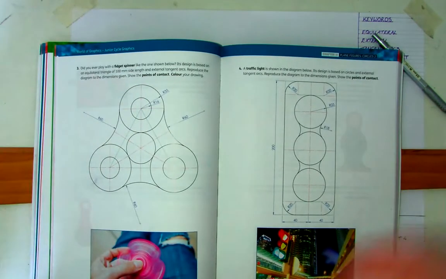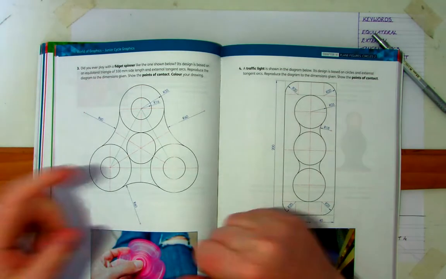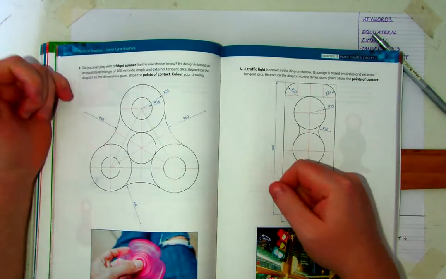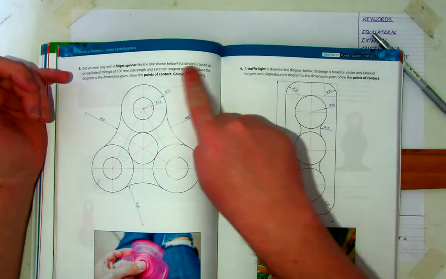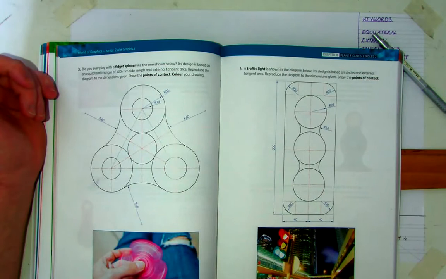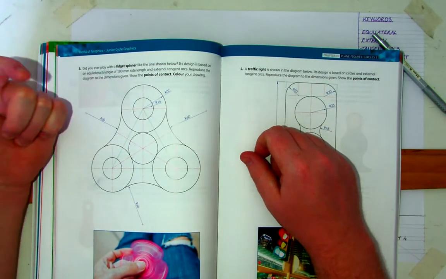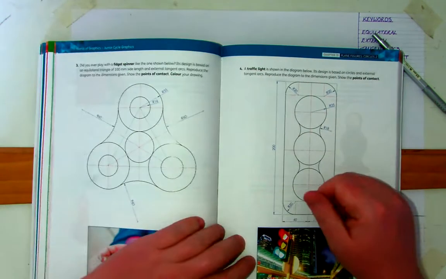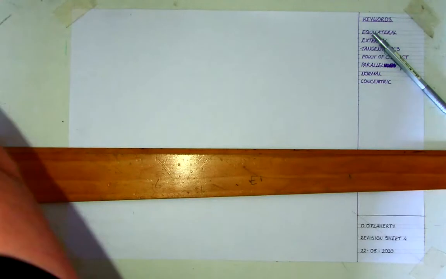Okay. So it's based around an equilateral triangle, so we'll start with that. Now here's a good lesson for us, lads. If you didn't read this question, you wouldn't know where to start. It says within the question there's an equilateral triangle of 100mm side length. And why have they only given us one? Because an equilateral triangle has all the same side lengths. Okay, so we'll start with the equilateral triangle.